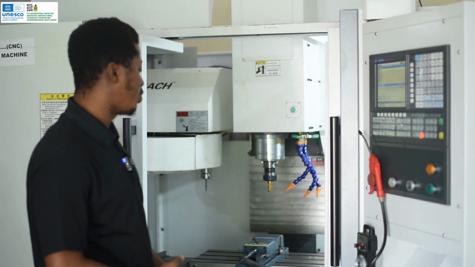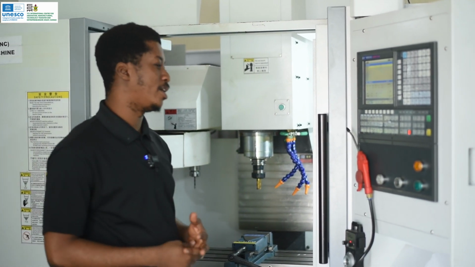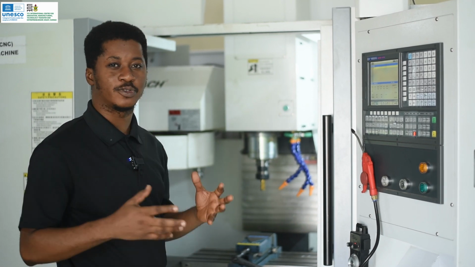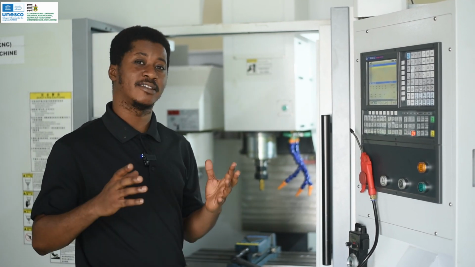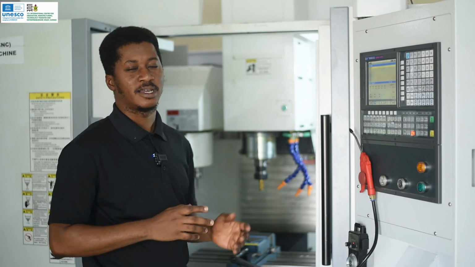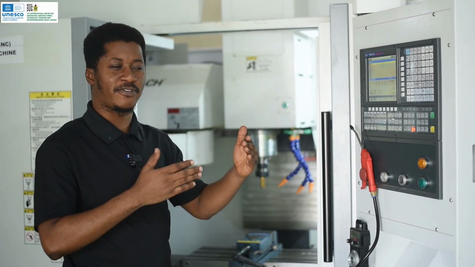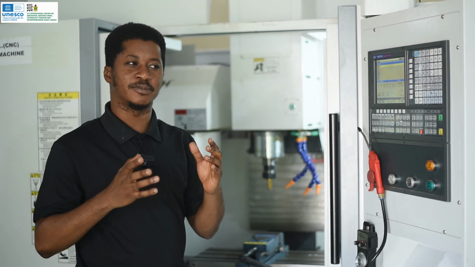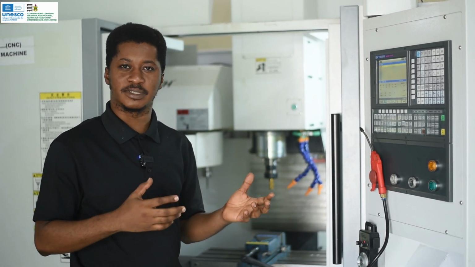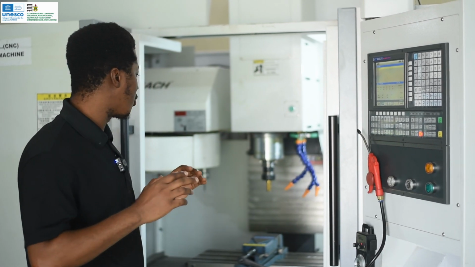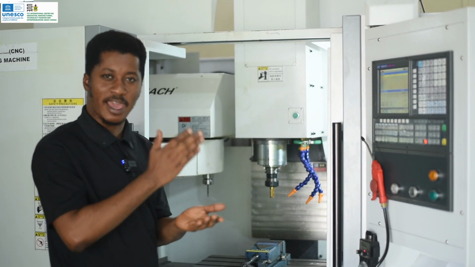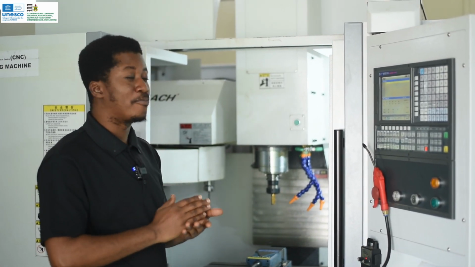Hello again. In this tutorial, we are going to be talking about how to mount your workpiece and find the edge of your workpiece. Finding the edge is very important because inside of your CAM program, you need to specify exactly where your machine's starting point is in order to get the best outcomes from your mill process. So in this tutorial, we are going to find the edge of our workpiece precisely.